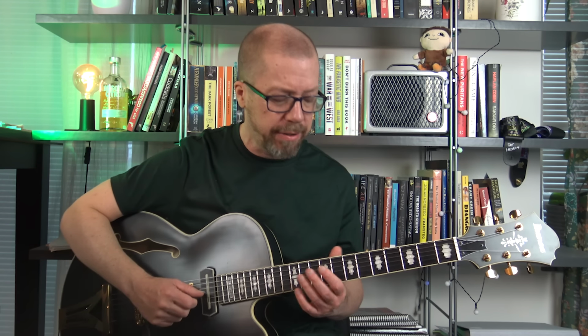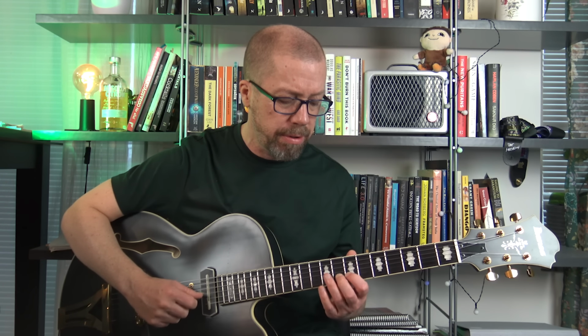A little fingering tip there. I go... the last note of each cell is the index finger. I end up on the index finger. Index, index.